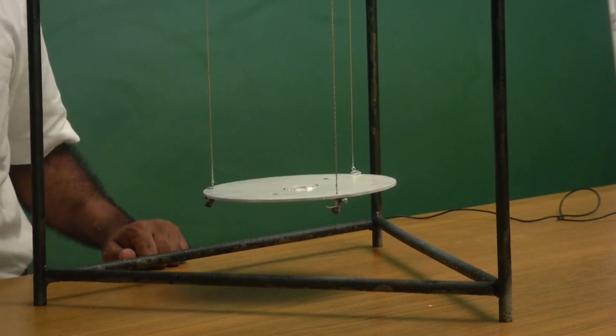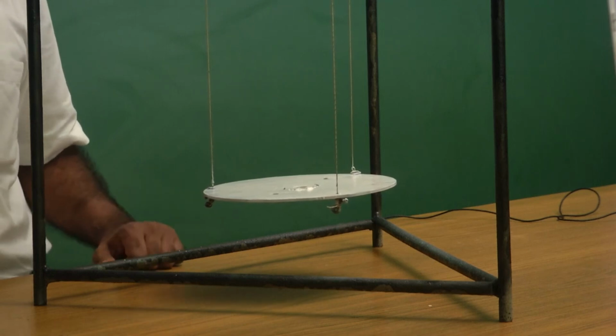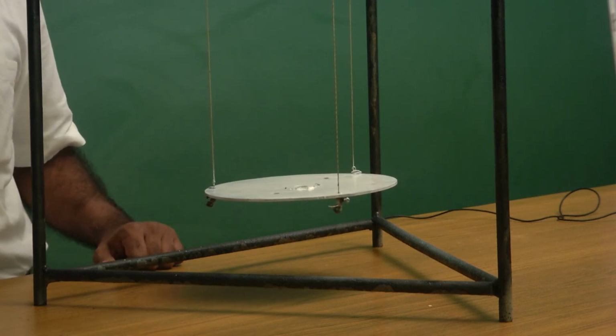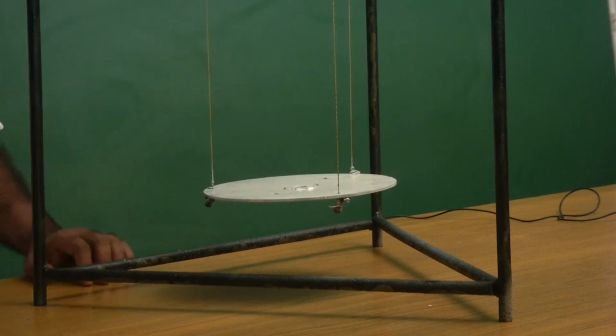For standard objects, I mean the objects of standard shape and sizes, we can find out the mass moment of inertia using simpler expressions known already, but for complex shapes the experimental measurement is quite handy, and that is how this trifilar pendulum can be effectively used to find the mass moment of inertia.